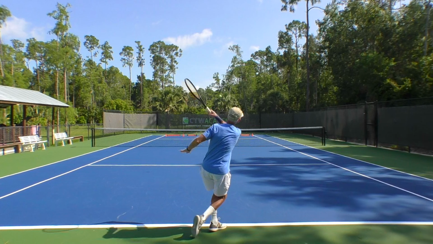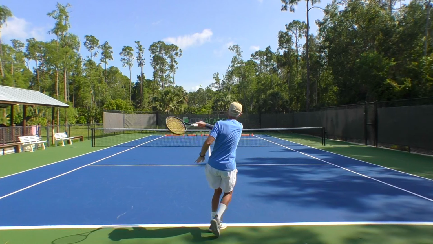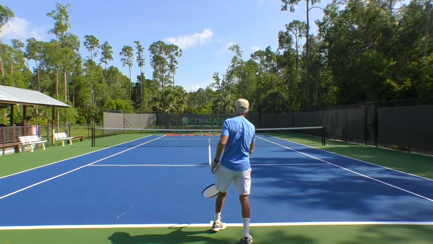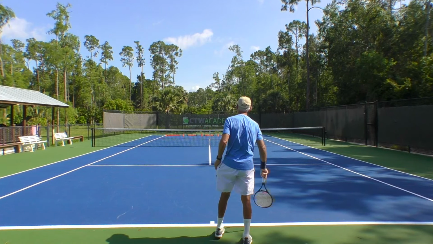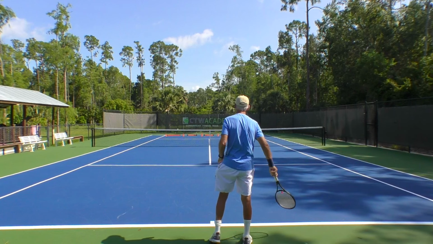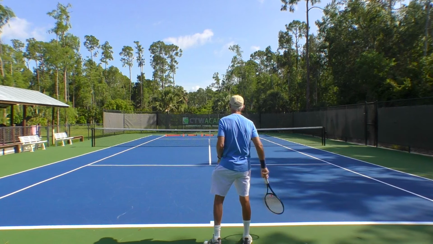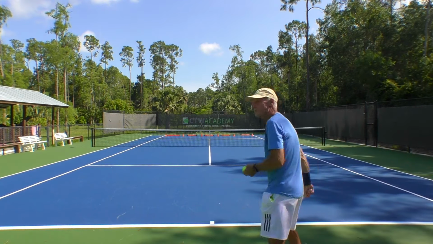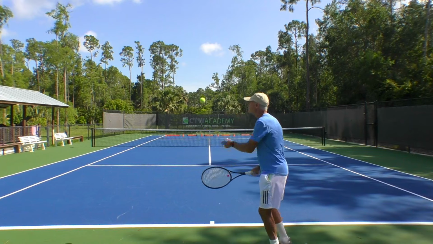This ball here is still rising and it's getting close to the net. So watch, you'll see it's still going up. So that's the mindset you need to hit those deep ones. And you can practice this off the backhand side as well.